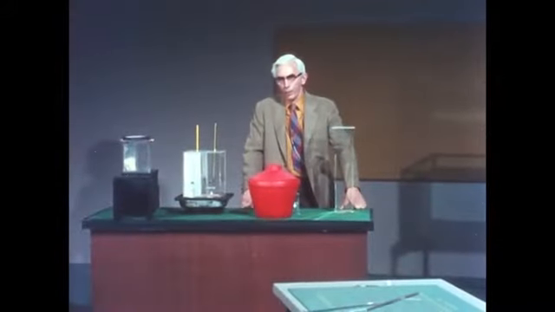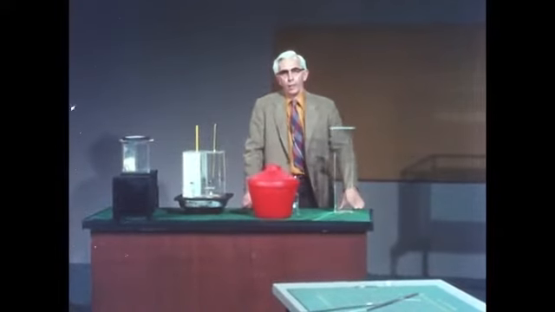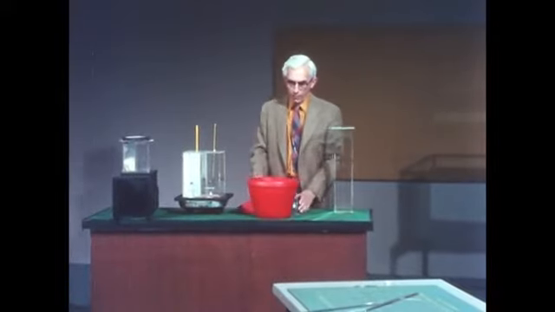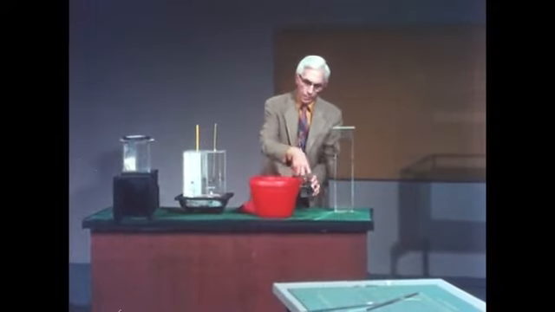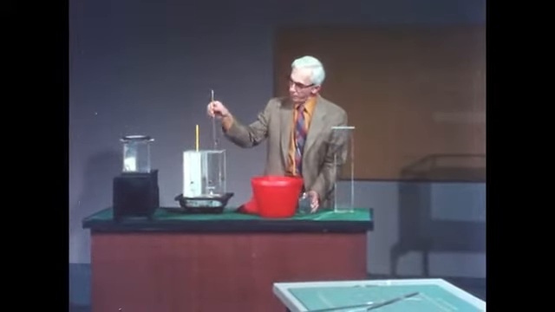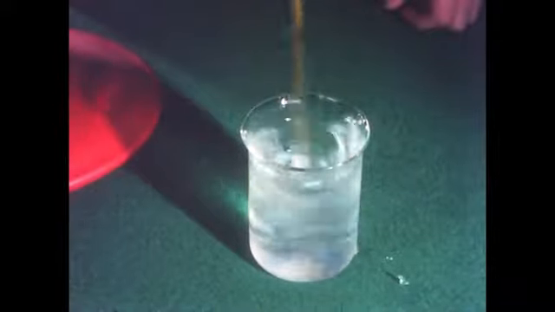There are 2 points to cover. One is the temperature at which water vapor begins to condense, and the other is the amount of heat it releases in condensing. About 1% of the atmosphere in this studio is composed of water vapor, and it exerts a like proportion of the atmospheric pressure here. If I cool the water in this beaker, at some point, water vapor will begin to condense on the glass.